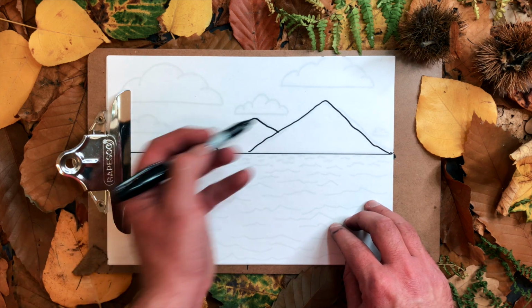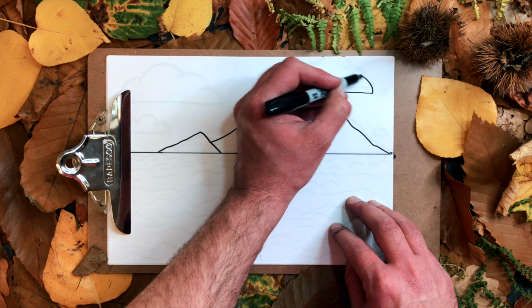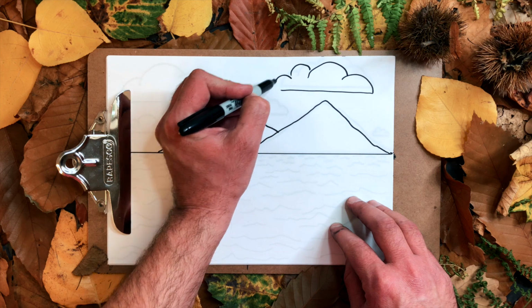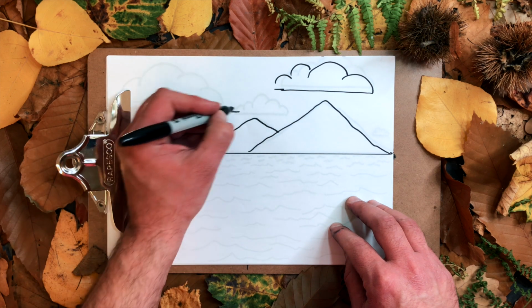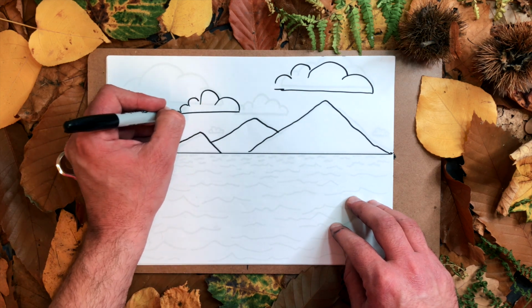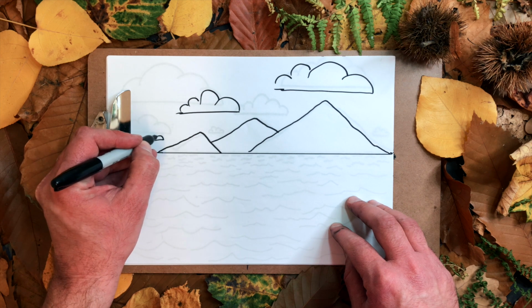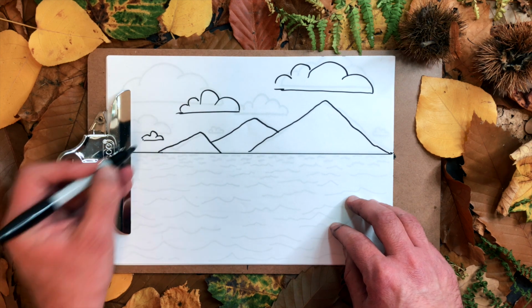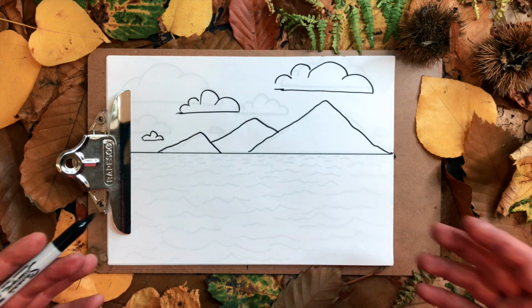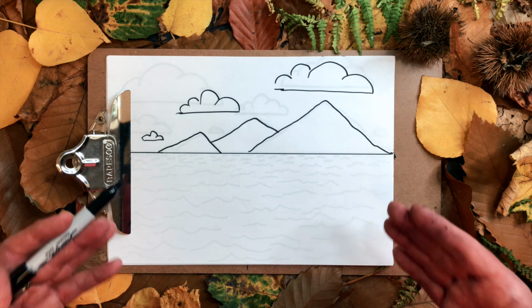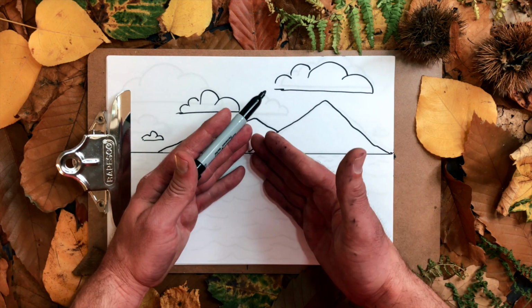So then I've got my mountains, and I'm going to draw some big clouds. And then I'm going to draw a medium cloud. And then I'll draw a small cloud. So what I want to do is I want to have a picture that involves dry land, and I want to get a sense that we're driving towards the distance.